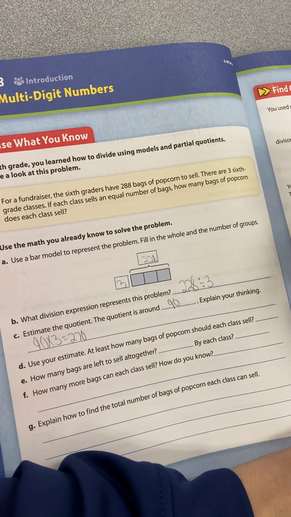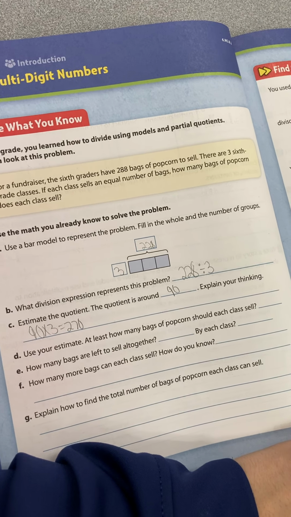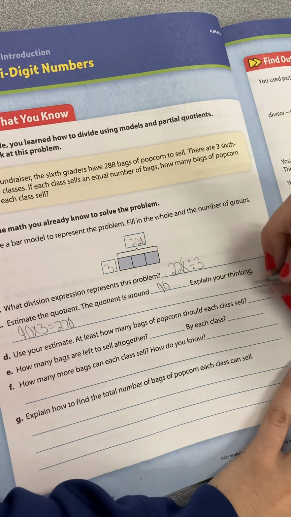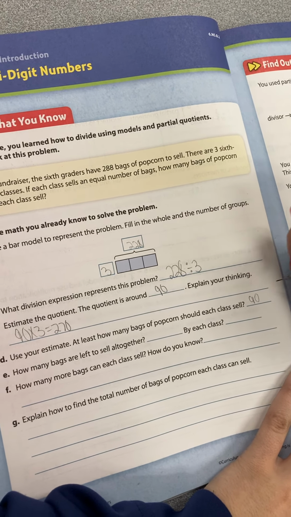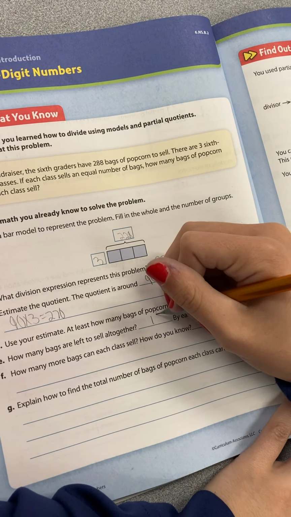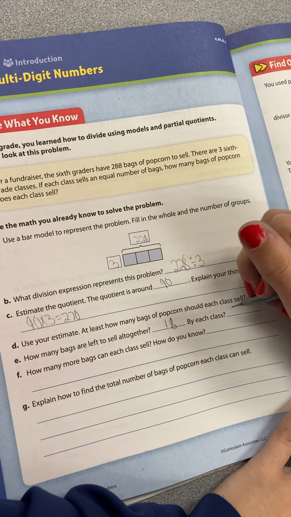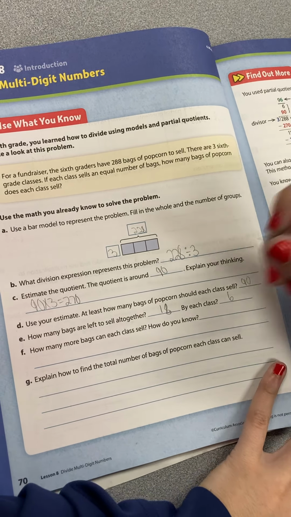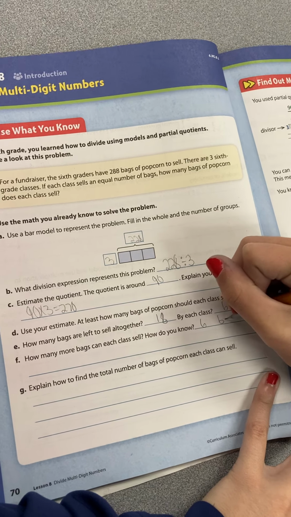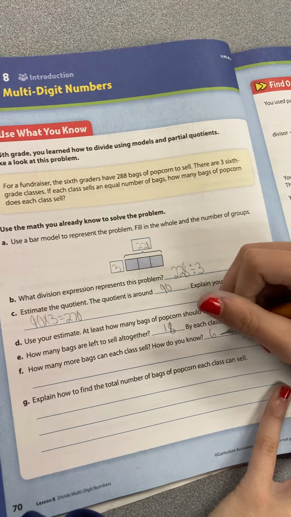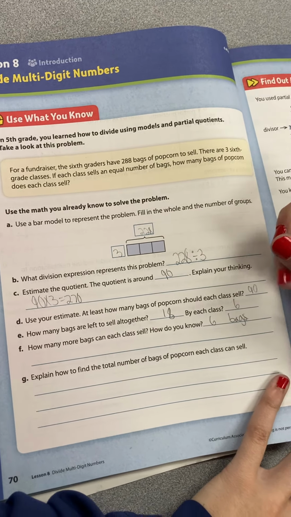Okay, go ahead. Use your estimate. At least how many bags of popcorn could each class sell? It would be 90. How many bags are left to sell altogether? It would be 18. Each class would get 6, and then there will be 6 bags left. How many more bags? There would be 6 bags left. That is your, what, remainder.